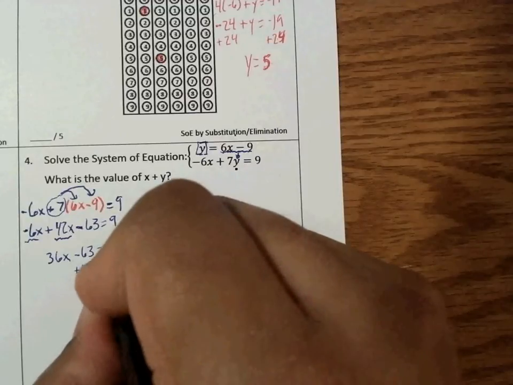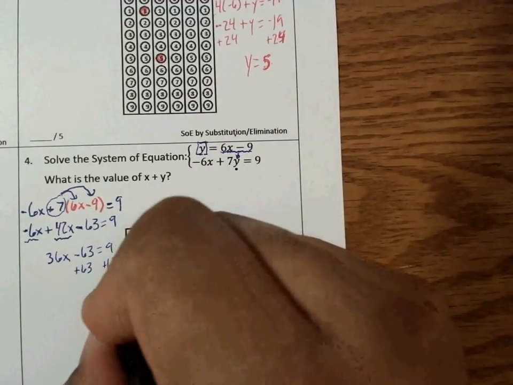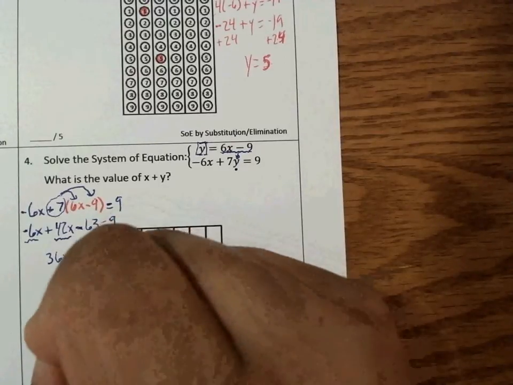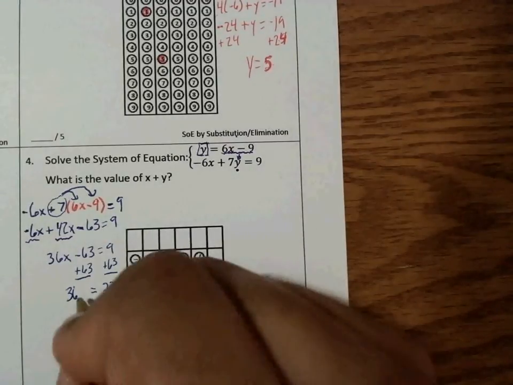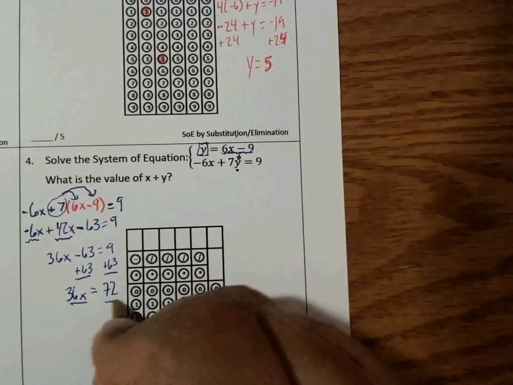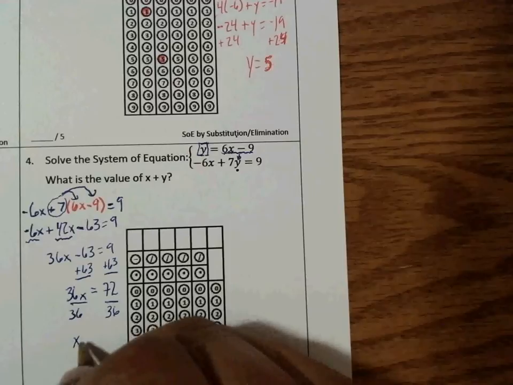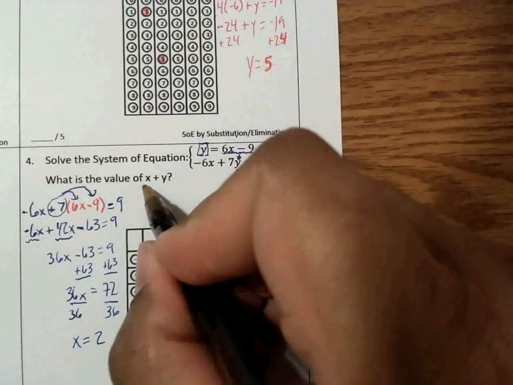Then we'll add 63 on both sides, and we will get 72 on that side, and we have 36x. We divide both sides by 36, and we get x is equal to 2.